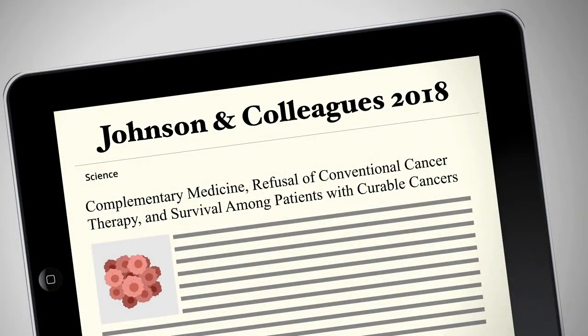Let's consider a recent example of an interesting study that uses an observational design, published by Johnson and colleagues in 2018. These researchers were interested in understanding more about patients with cancer and the types of treatments they choose.